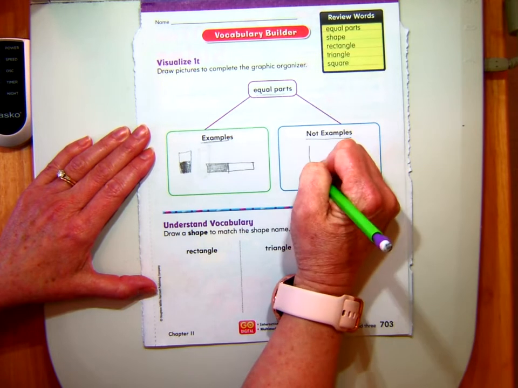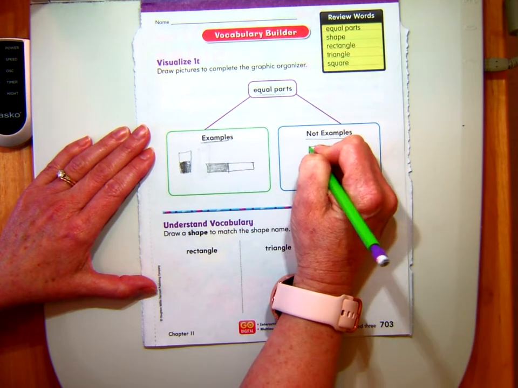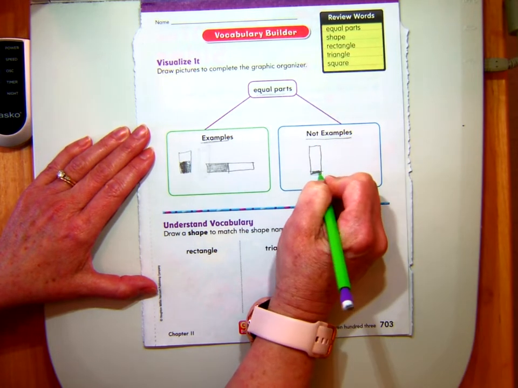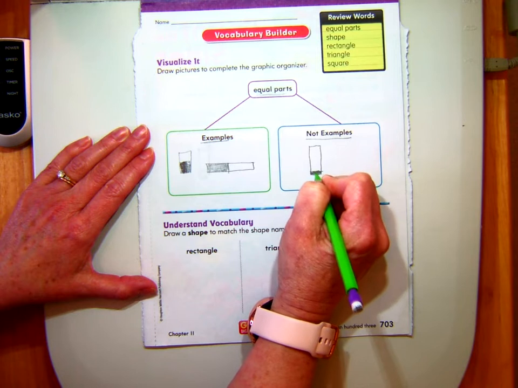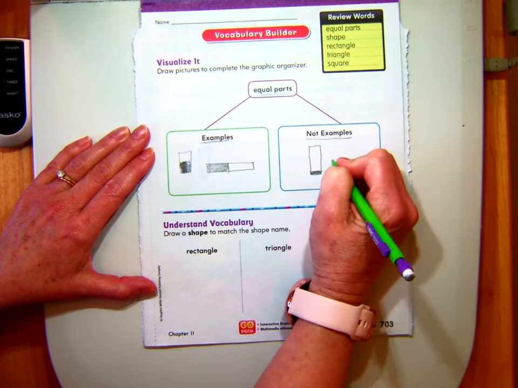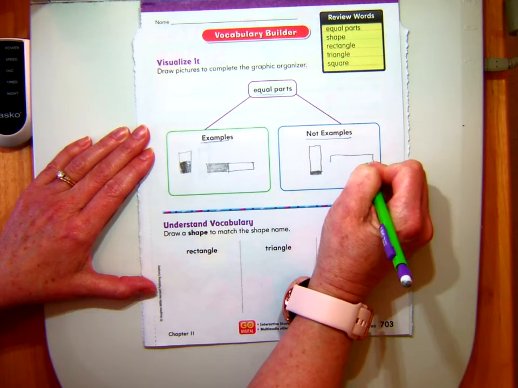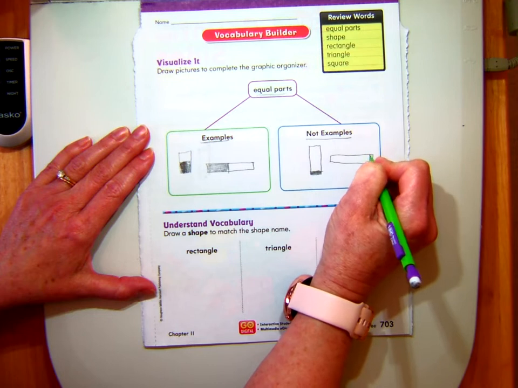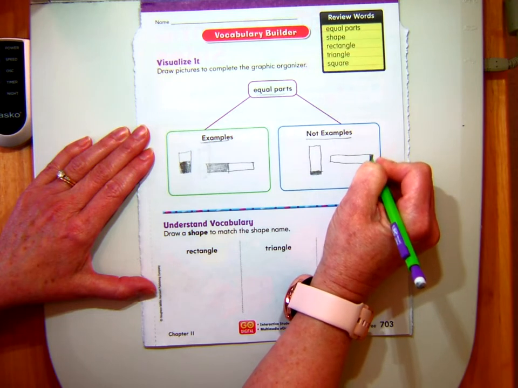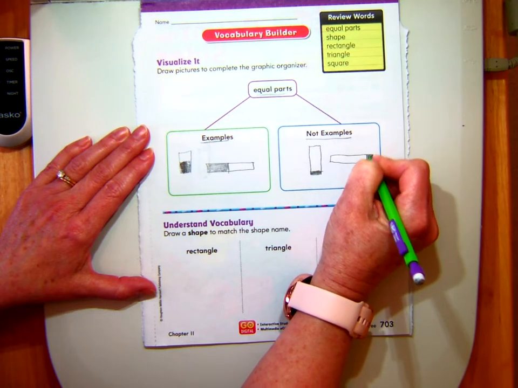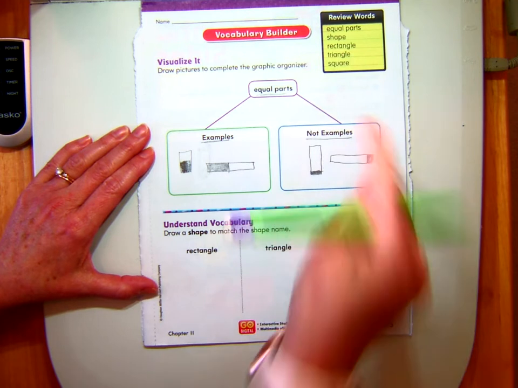So maybe I do this and I say, okay, I'm going to share with you. This is the amount you get. That's not half. It's not half. And then I can do one this way. I'm going to give you this little piece at the end you can have. Oh, that is not enough. That is not half. So that's not equal.